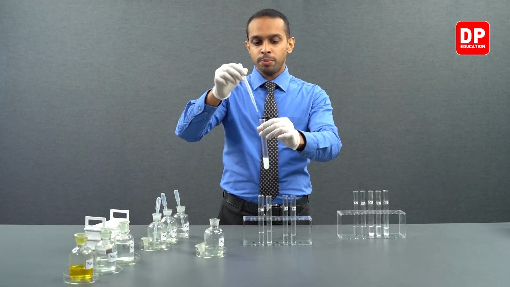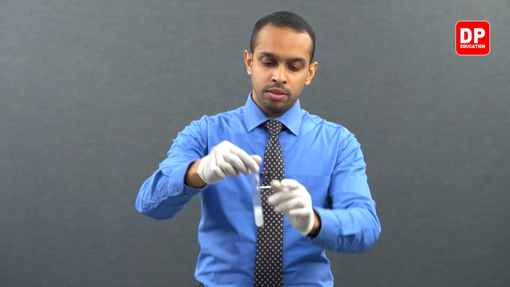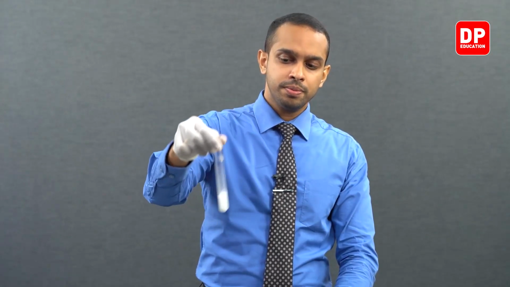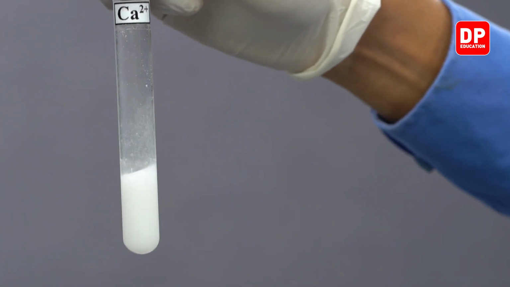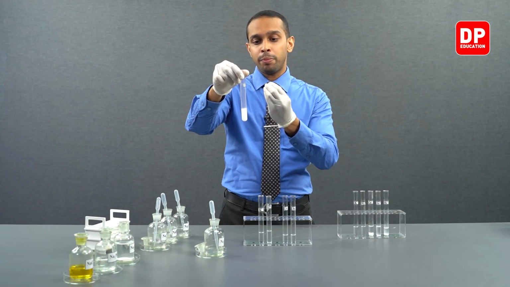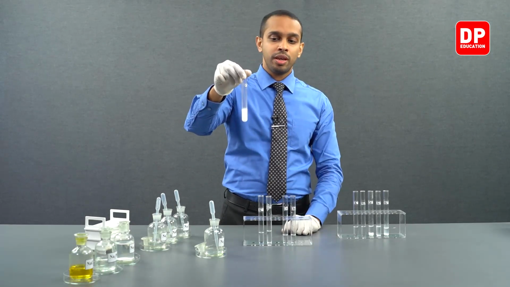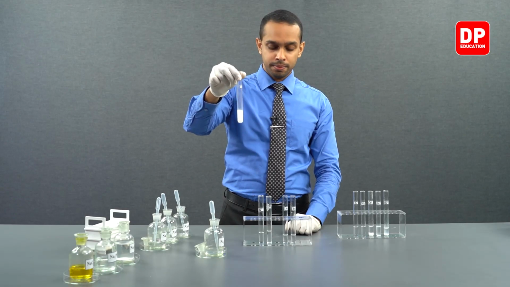We'll add a few more drops to increase the precipitate we have here, and then you can see a very clear white color precipitate formed here. The entire aqueous medium appears white as calcium sulfite fine precipitate particles are dispersed in the aqueous medium, making the entire medium appear white.